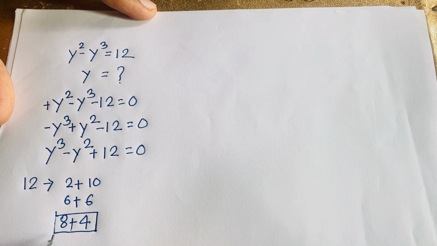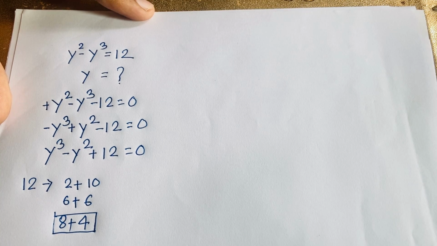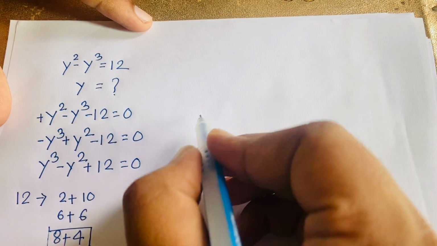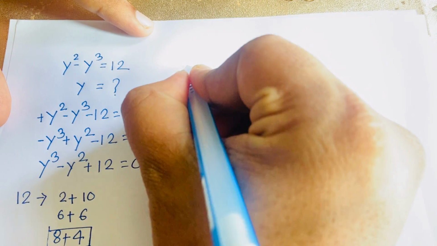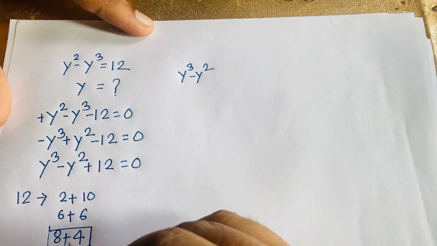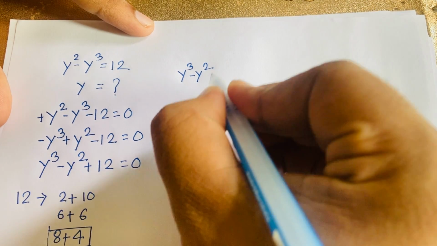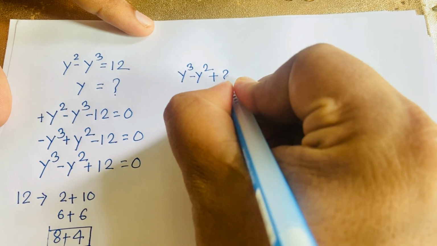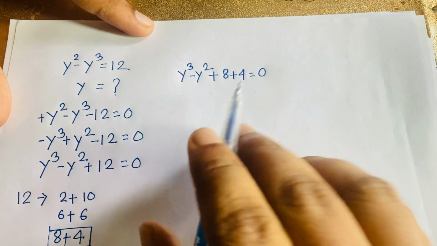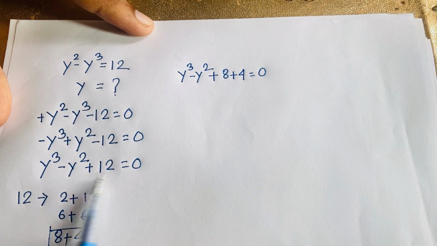Because 2 to the power 3 is 8, and 2 to the power 2 is 4, so 8 plus 4 is 12. Now here is y cube minus y square, and here is plus 12, which is 8 plus 4, is equal to 0. Look, 8 plus 4 is 12.